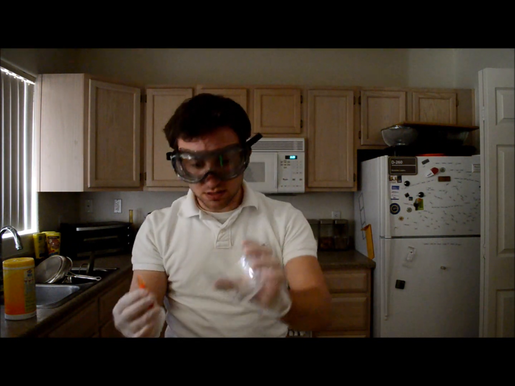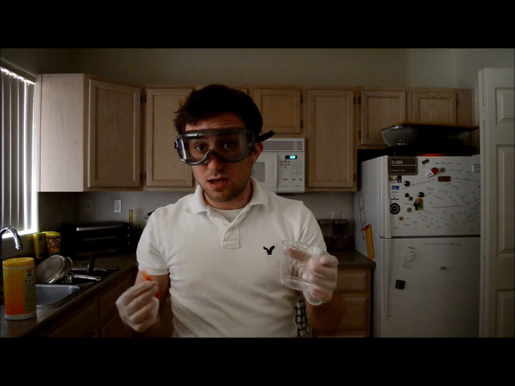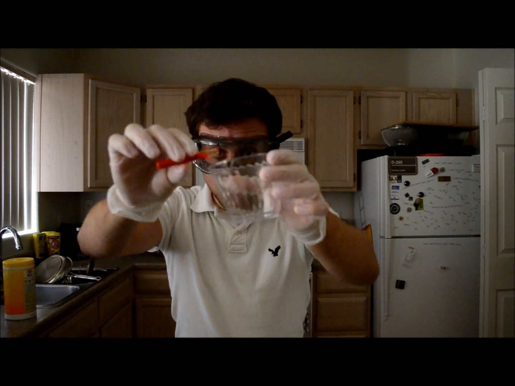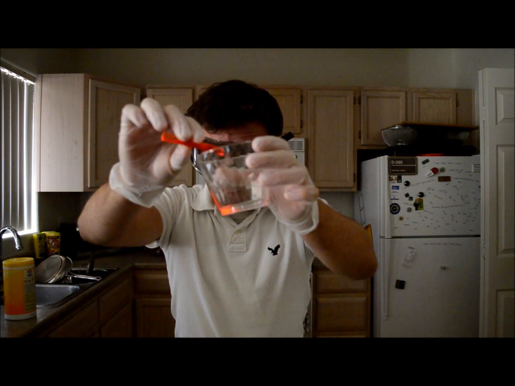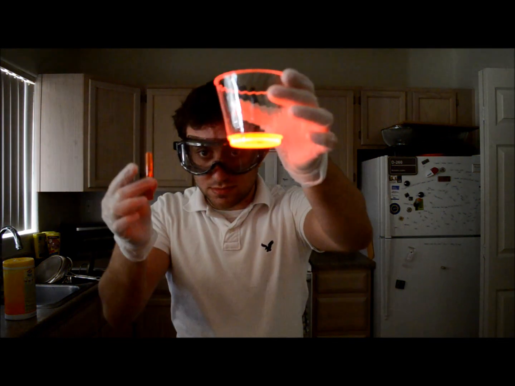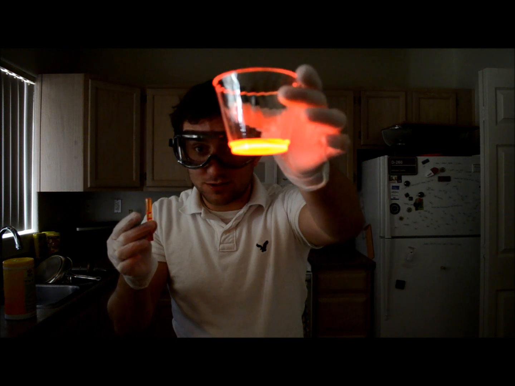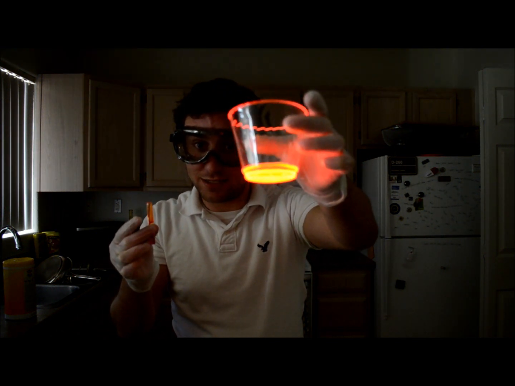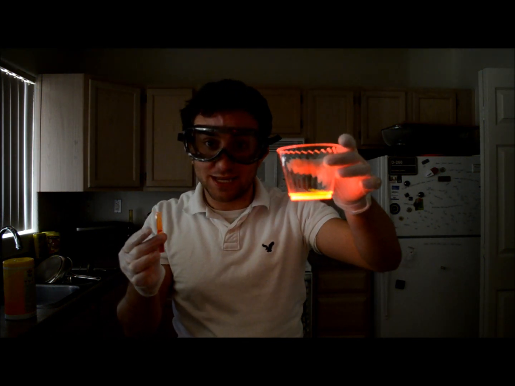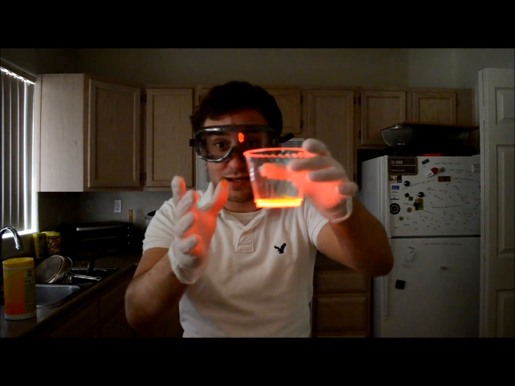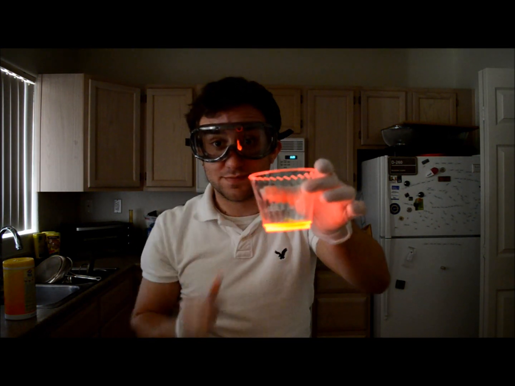What we're going to do is mix the two together and I'm going to show you what happens. This is going to be chemical luminescence. It looks really red. If I stir it up a little bit, it looks actually spectacular in here. I don't think the camera can really catch it, but it is phenomenal. Look at, whoa.